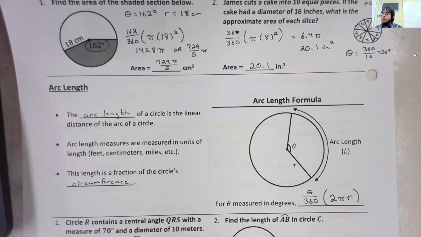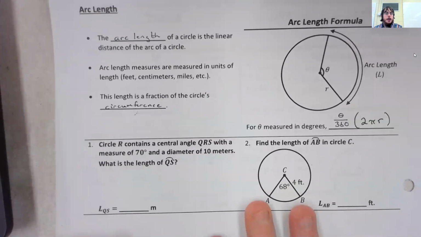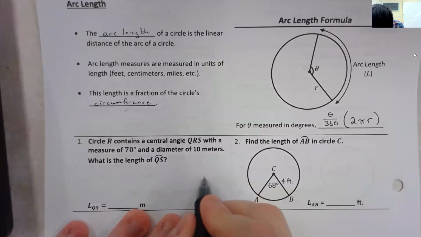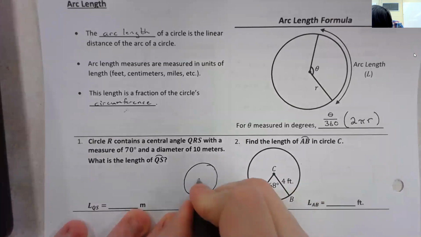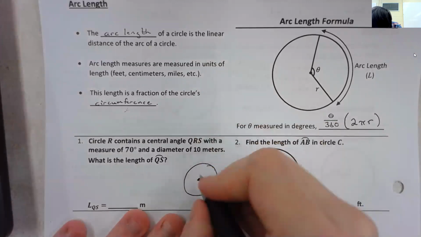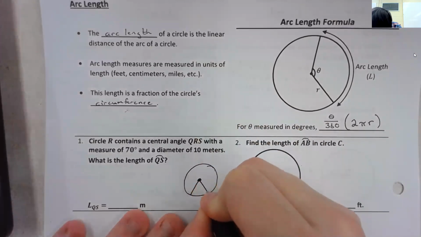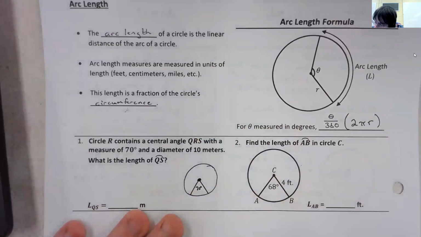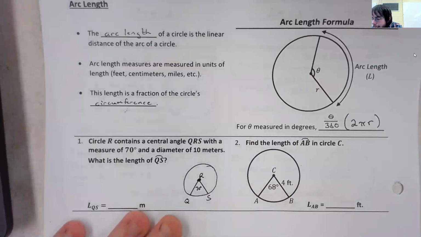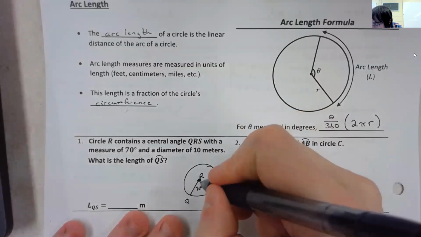So let's look at a couple of example problems. Number 1, circle R contains a central angle QRS with a measure of 70 degrees and a diameter of 10 meters. What is the length of QS? So what we're going to do here, we're going to draw this circle. And we've got circle R in here. It says QRS is a central angle, so we've got something like this. And that's 70 degrees. And it says a diameter of 10 meters.